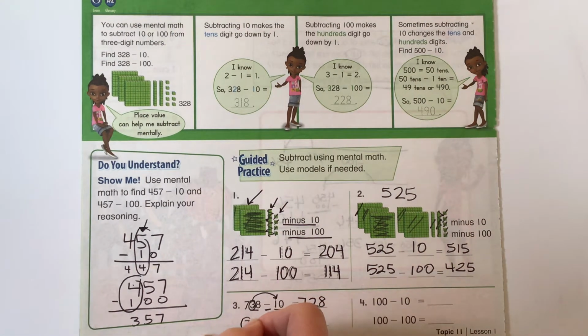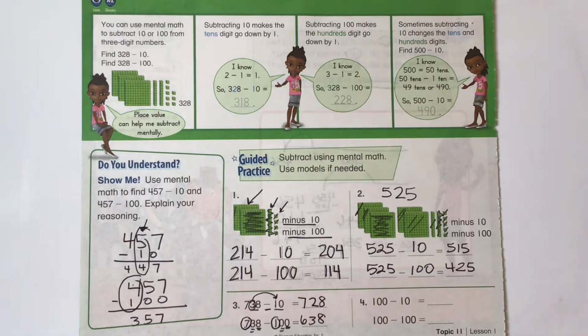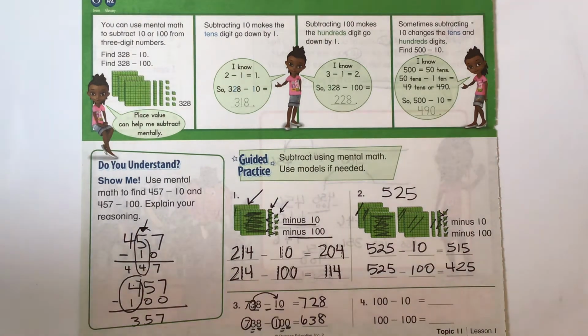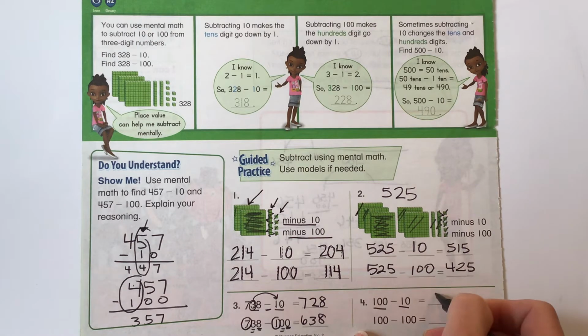And then we can take a look at this 738 minus 100. Now really we're just dealing with the hundreds place here. Okay? 8 minus 0 is 8. 3 minus 0 is 3. 7 minus 1 is 6. Okay? And the more you do it, the easier it will be for you to see the patterns in it. 100 minus 10, that's easy. You guys can do that one in your head. And 100 minus 100, that's easy also.